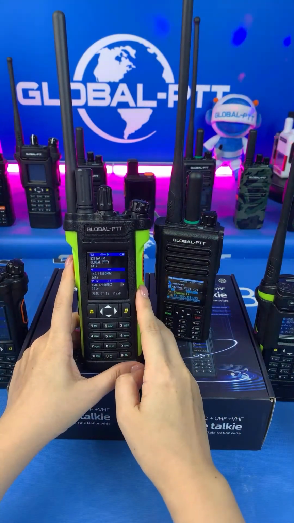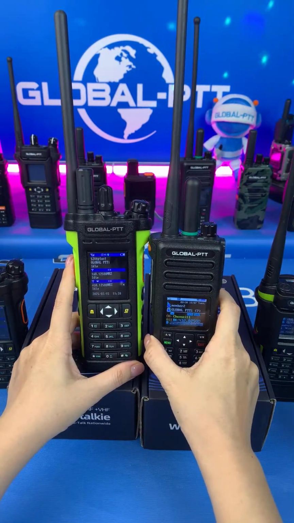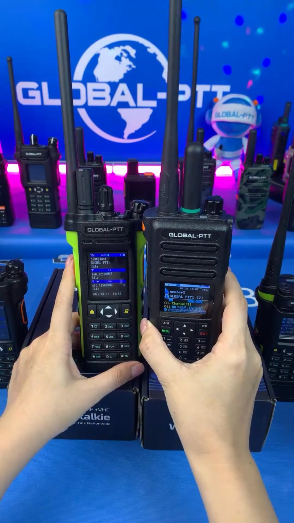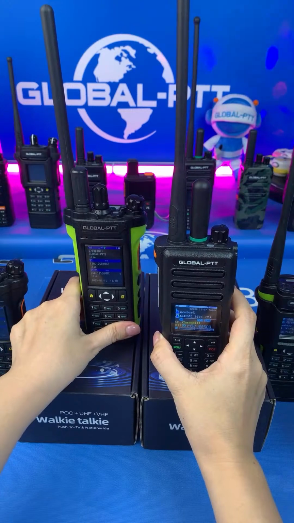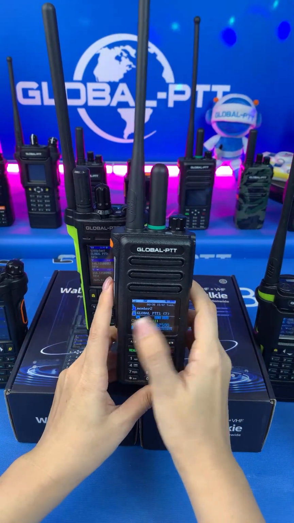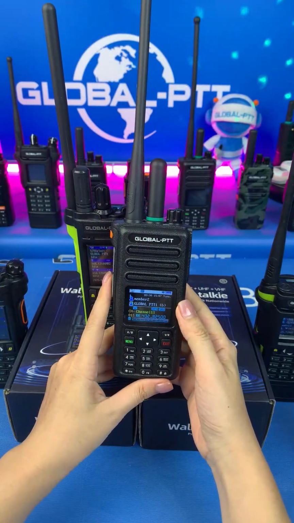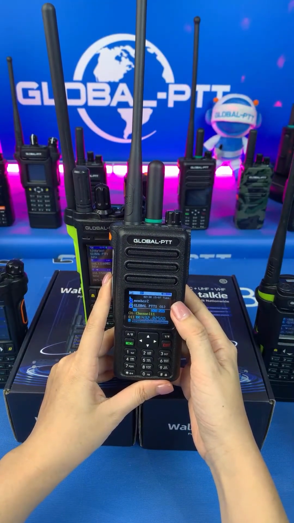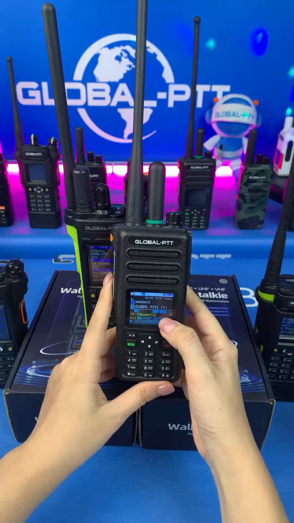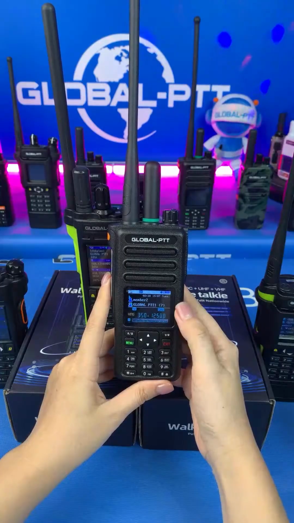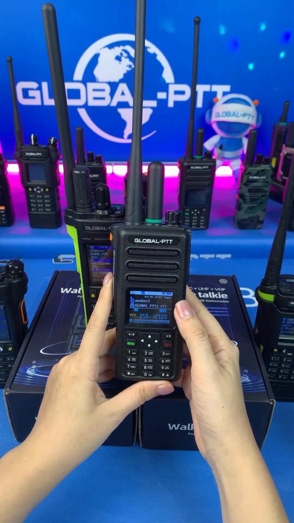We use the global-ptt servers to achieve the international call between the radios. I recommend the G8 Plus more than the other models. If you want a high-quality radio that can work under global-ptt, and use our global-ptt platform for free, you can check the G8 Plus model. It uses dual band, high quality, high power. Under the global-ptt mode, we can achieve the international call.